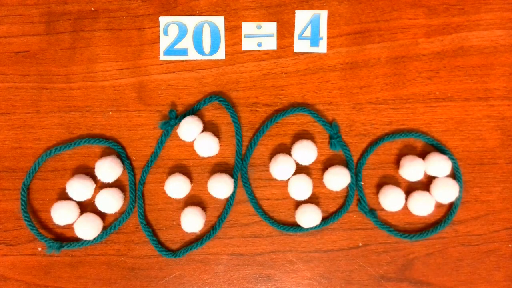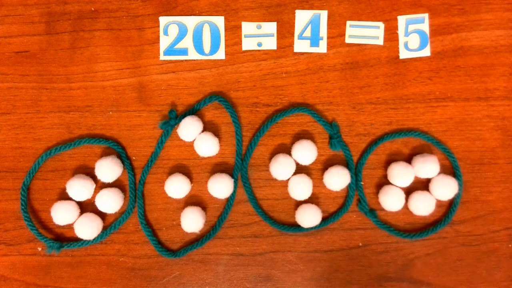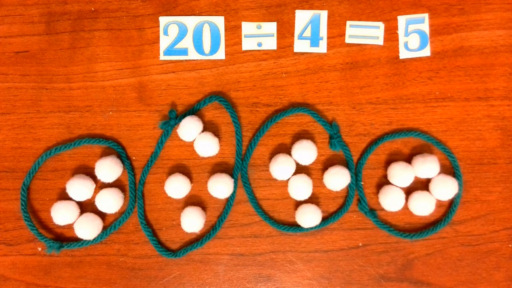Now let's make sure that each group has the same number of pom-poms. Now this group has 5 pom-poms, this group has 5 pom-poms, this group has 5 pom-poms, and this group has 5 pom-poms. So each group has the same number of pom-poms. Now how many pom-poms does each group have? 5. And so 20 divided by 4 is equal to 5. And this is one way to use grouping to solve division problems.